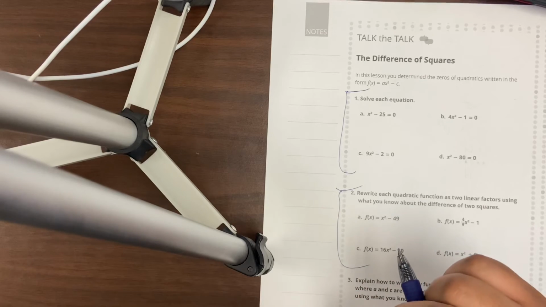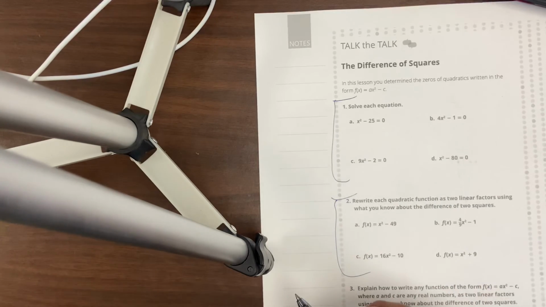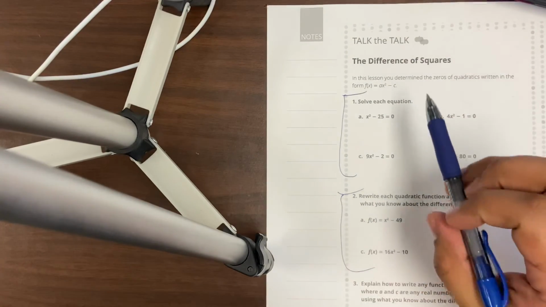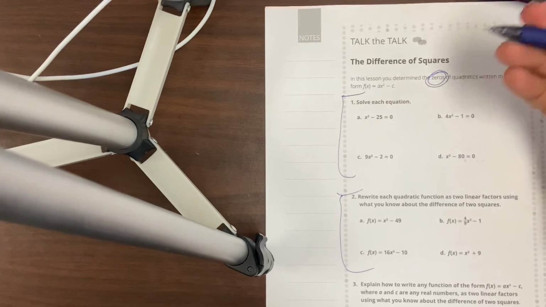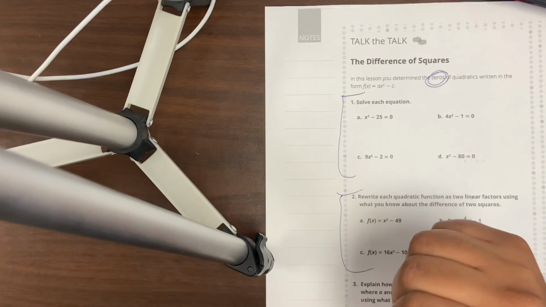Very short videos today, only because there wasn't a lot of material that we enjoyed as a group. So definitely just take the initiative and practice just finding your zeros. Finding your zeros and making sure that you can put it in factored form correctly, okay?